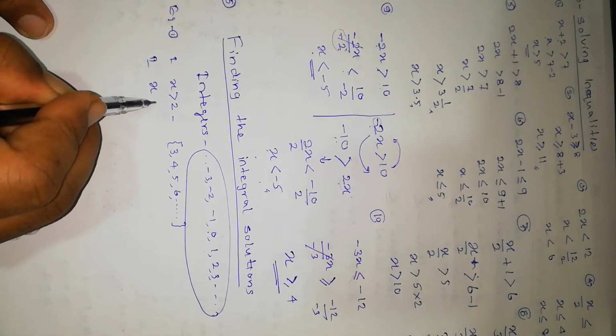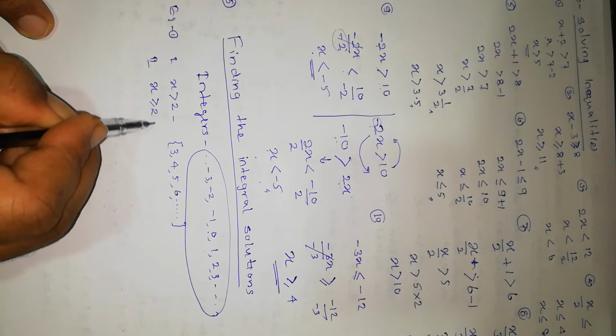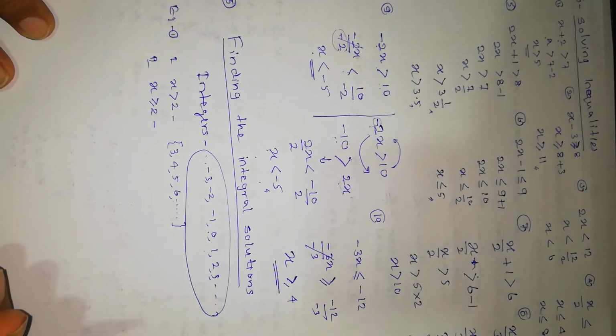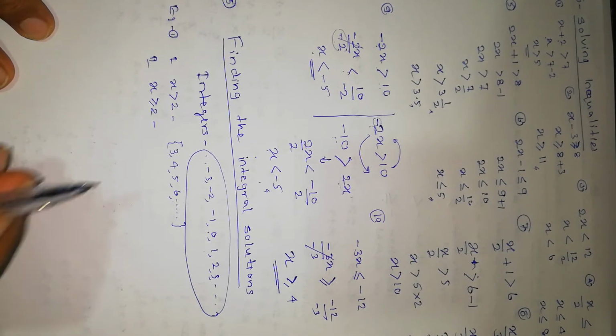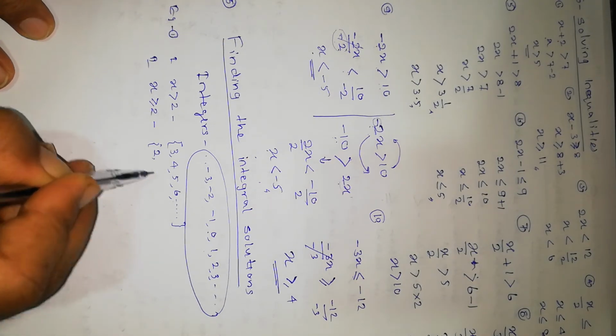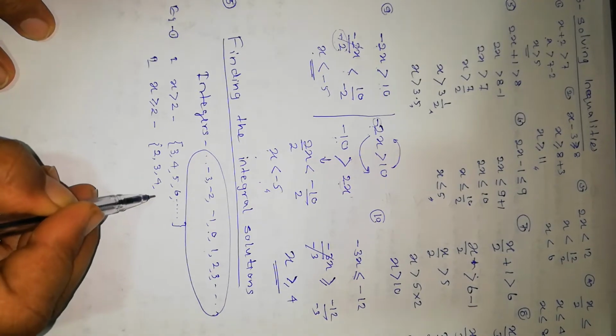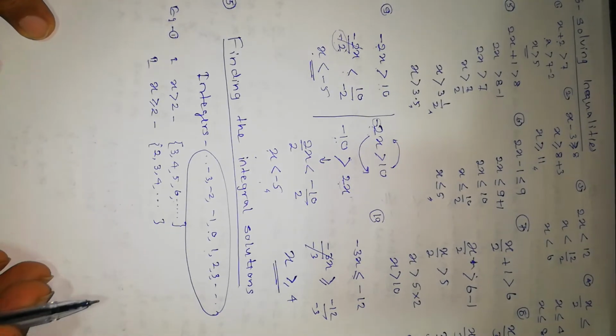Number 2, x is greater than or equal to 2. What is the answer? Equal to 2 and greater than 2: 2, 3, 4 and put a few dots.